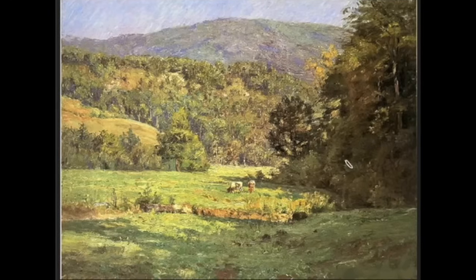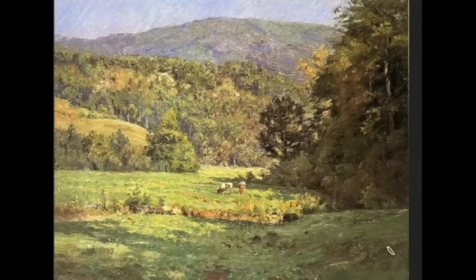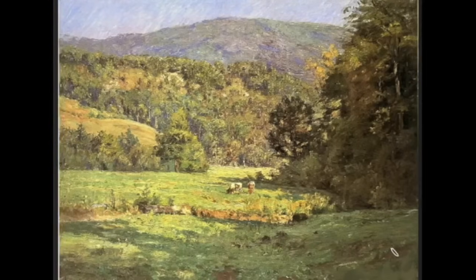So a little more orange in the green shadows here, some red back in here, some violet in these distant mountains. So the colors relate to each other because he's using more pure primaries and then using other colors kind of as accents.